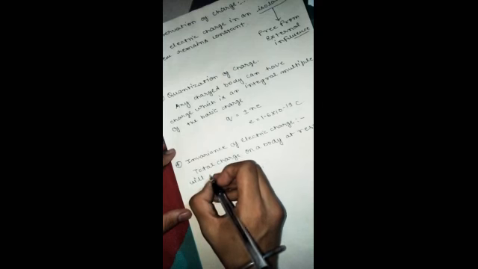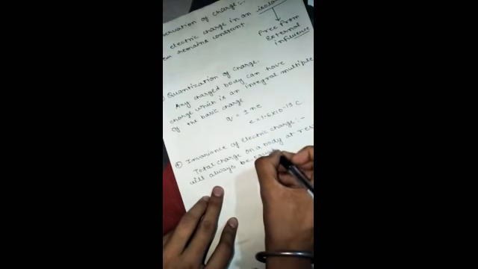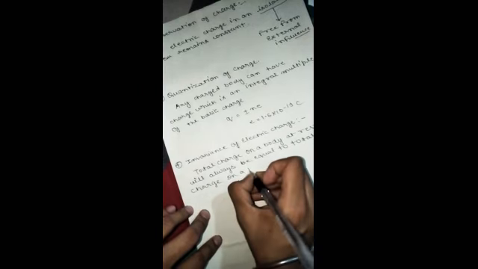This is the last property of charge, that is, the total charge on a body at rest will always be equal to the total charge on a body in motion.